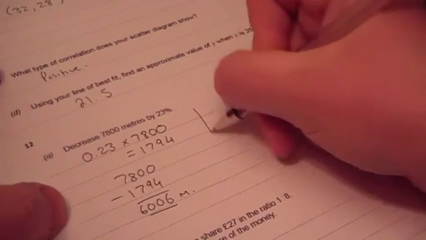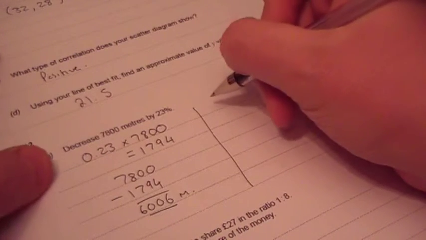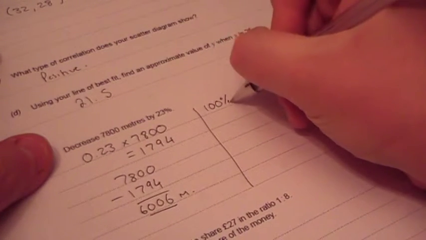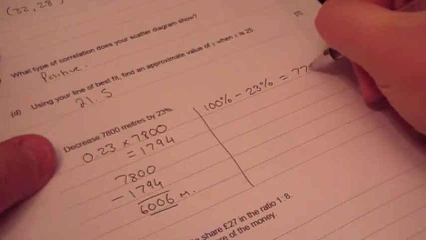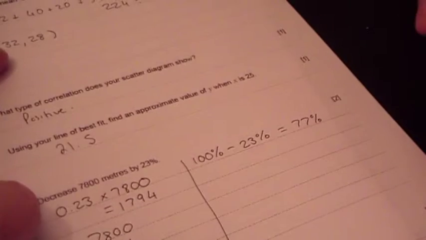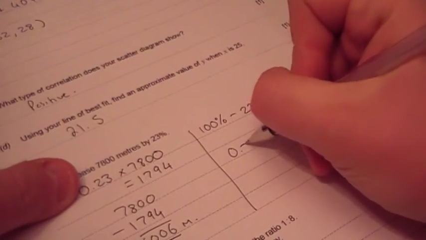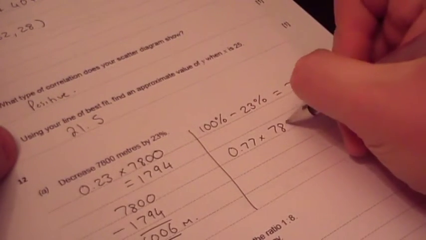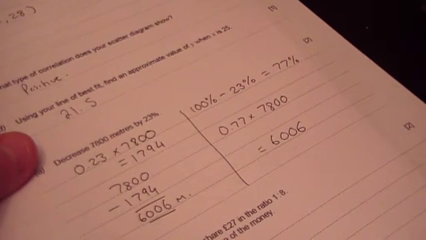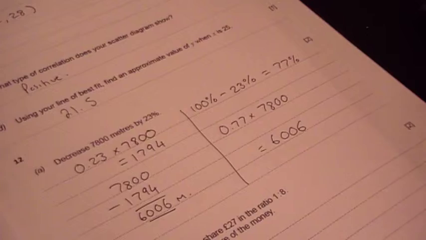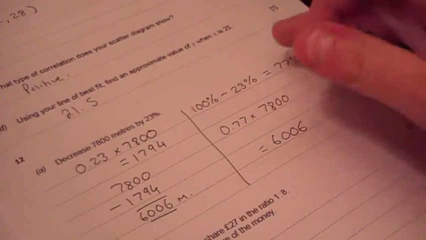Now the alternative way of course is to say, well, at the beginning we had 100%, but we're now cutting off 23%, which leaves me with 77%. So if I turn 77% into a decimal and times by 7,800, you come out with 6,006 in one go. Either of these is absolutely fine, whatever you prefer.